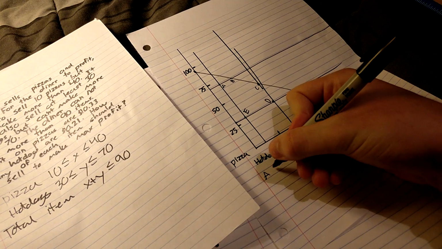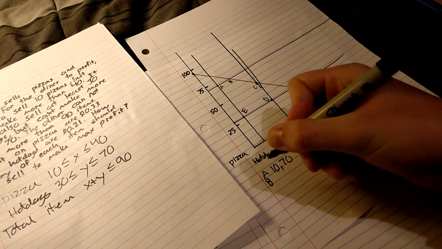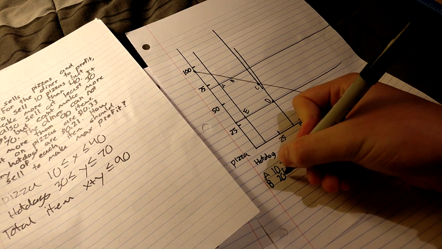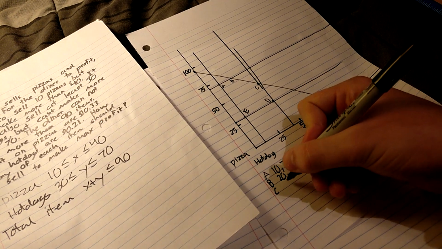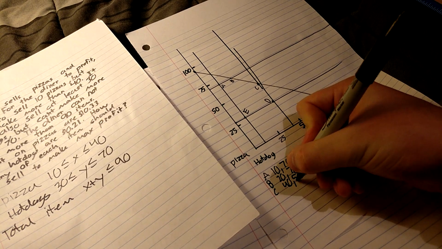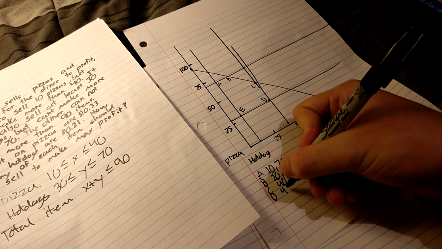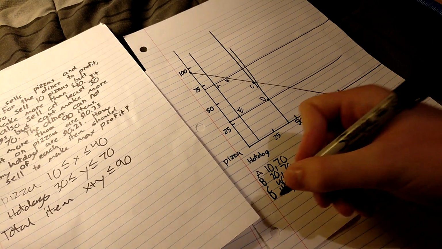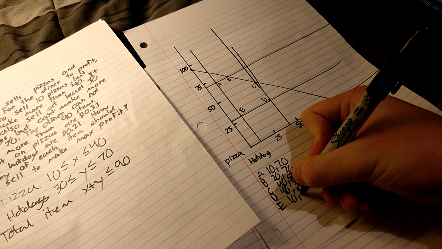So A is (10, 70), B is (20, 70), C is (40, 50), D is (40, 30), and E is (10, 30).